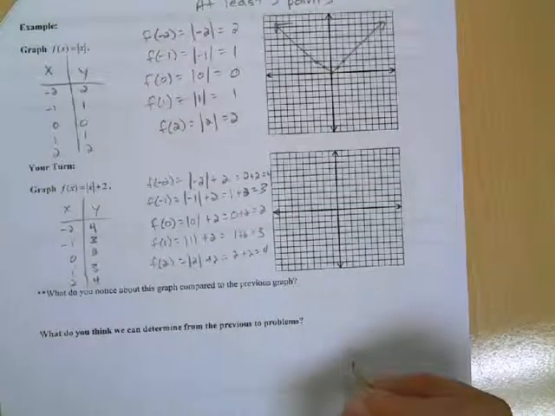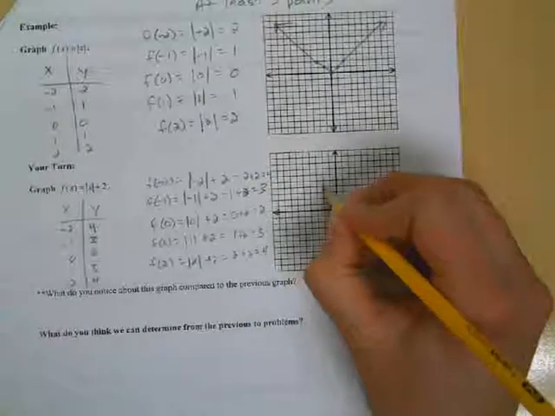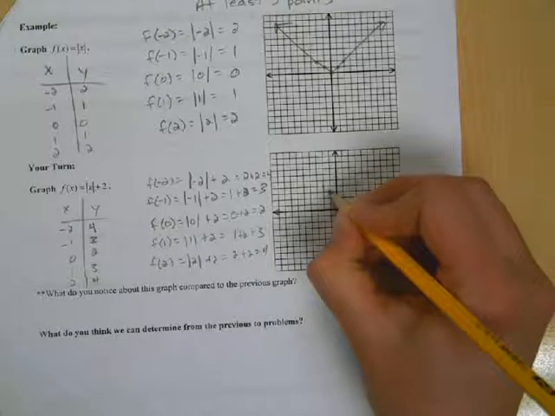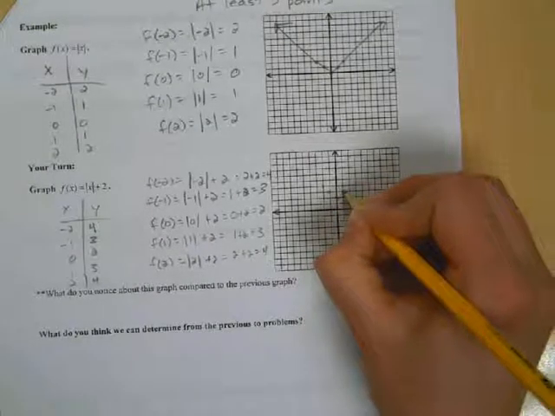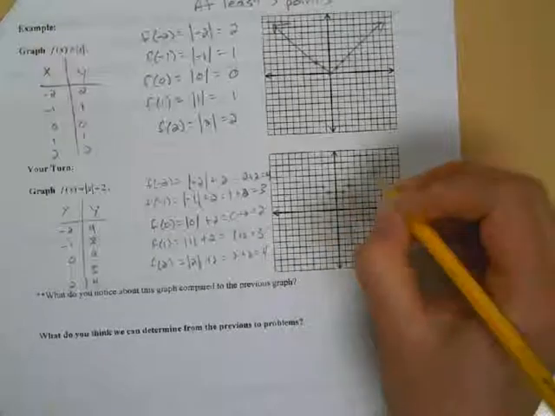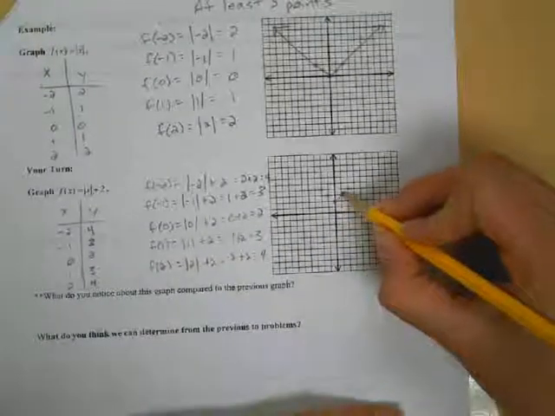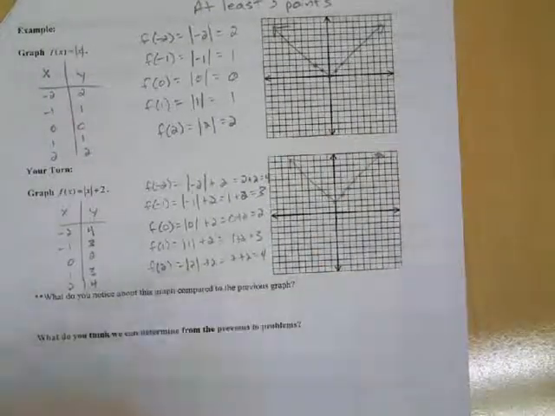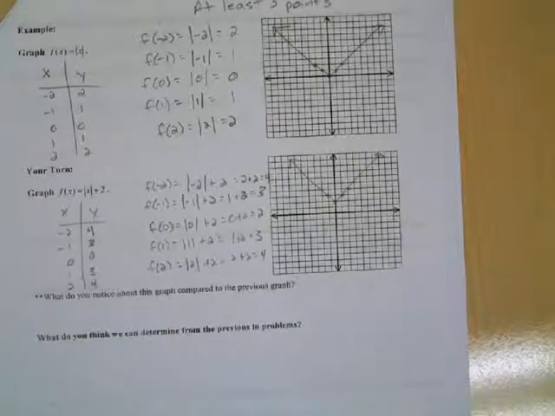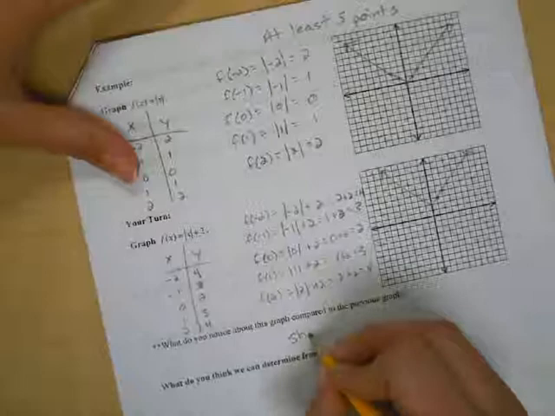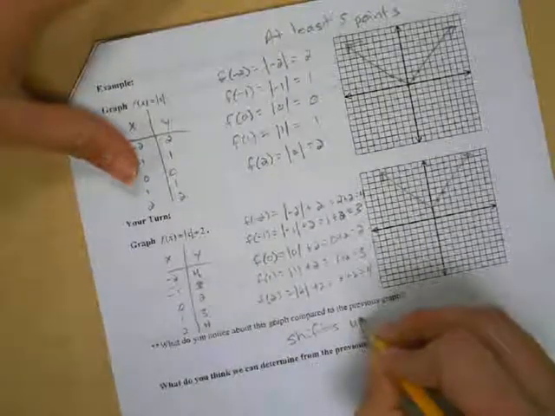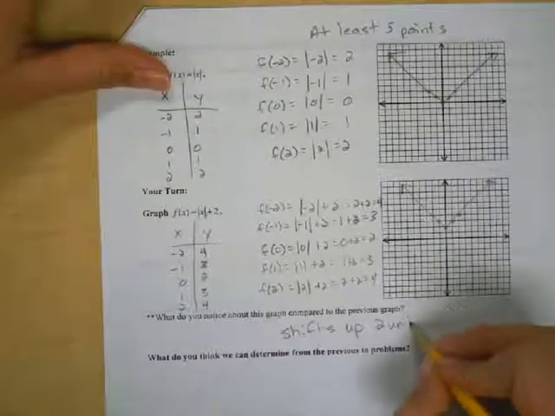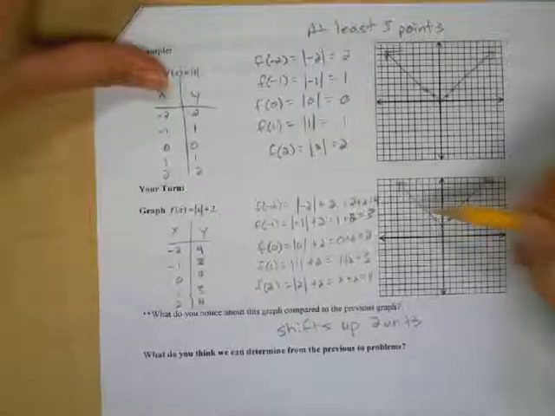Alright, so plot all those points. When x is -2, y is +4. When x is negative 1, y is positive 3, 0, 2, 1, 3, and 2, 4. Okay, and I have that nice little V shape here. Graph those out. Okay, and hopefully here we notice that this graph just shifts up 2 from the previous. Okay, it shifts up 2 units from the previous one. It's the exact same V, it's just shifted up 2.